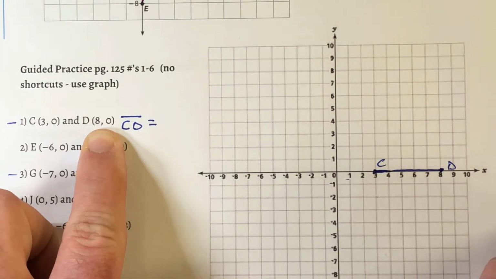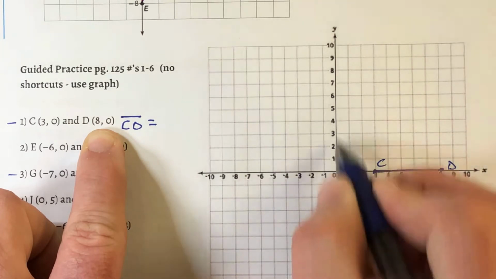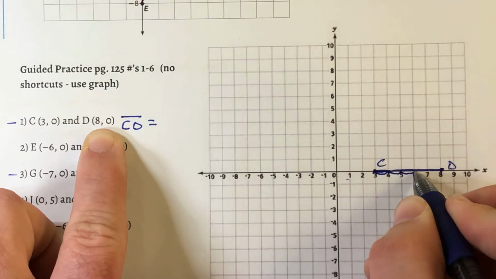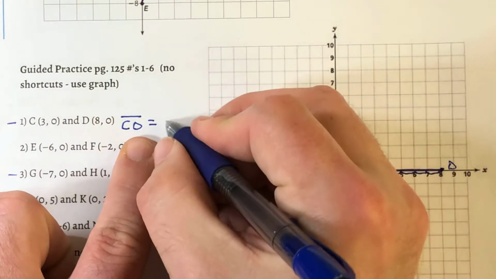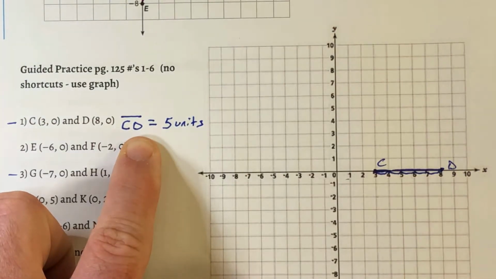Now I can simply count. First, make sure you pay attention to the interval. The interval is 1. So 1, 2, 3, 4, 5 units long. So line CD is 5 units.